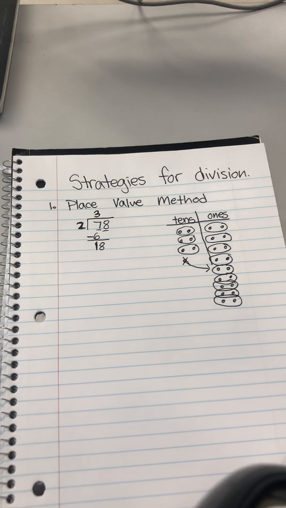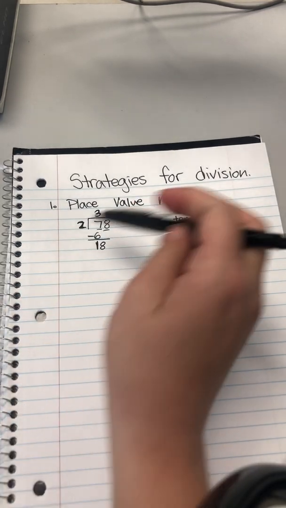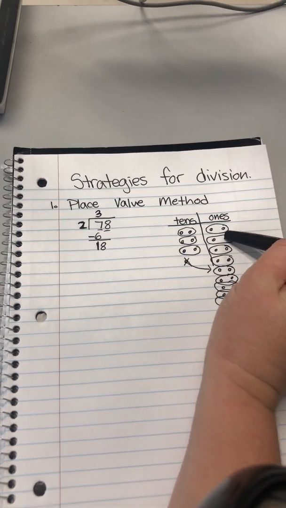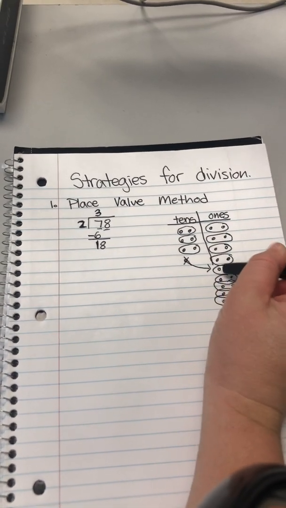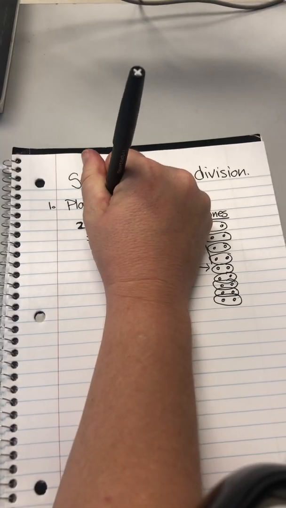So how many equal groups of 2 do I have? Count that again. 1, 2, 3, 4, 5, 6, 7, 8, 9. 9 equal groups.